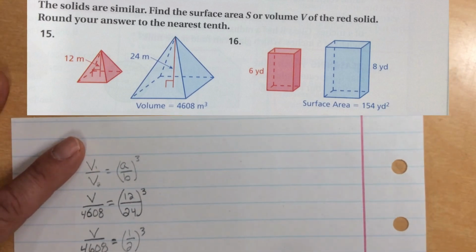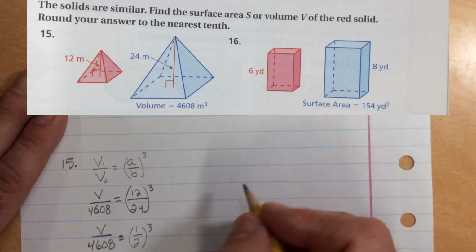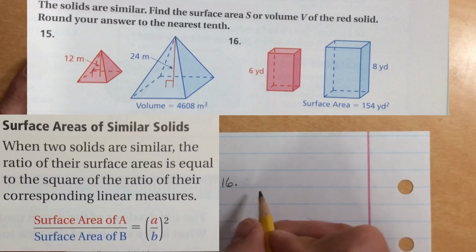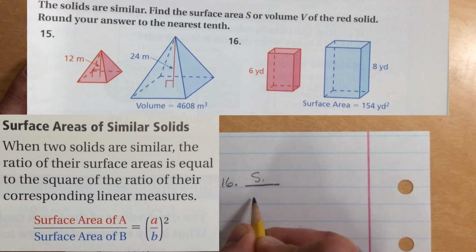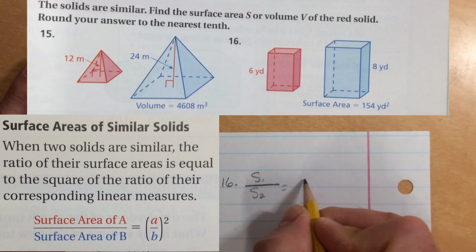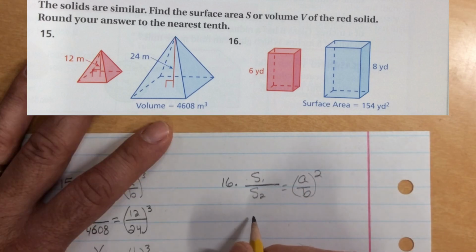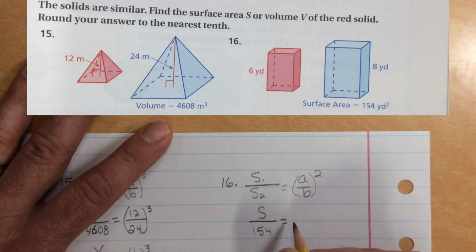Number 16, much the same, except it's surface area. Remember, with surface area, we don't cube it, we square it. So it would be surface area 1 over surface area 2 equals A over B, but this time we square it. They give us the surface area of the larger one again, so that'd be 154. And they give us the height again, so it would be 6 over 8 squared.